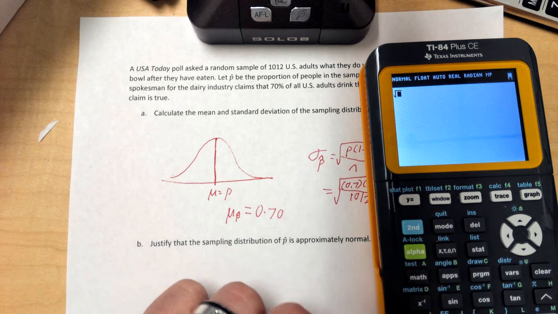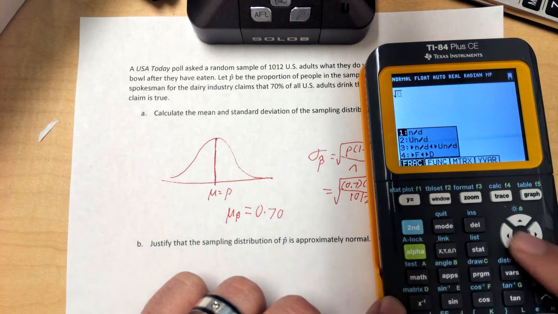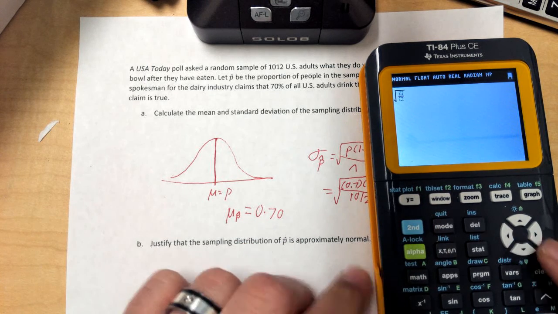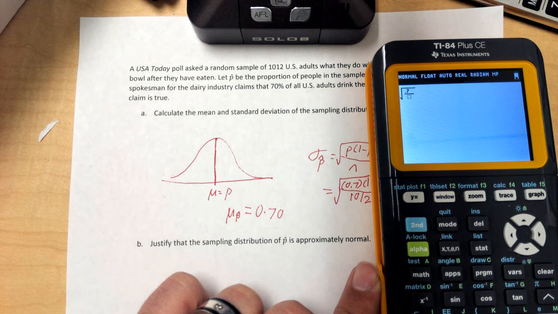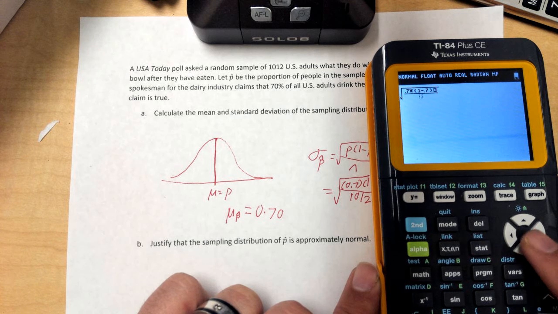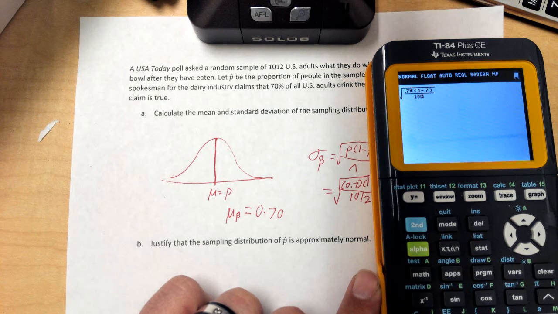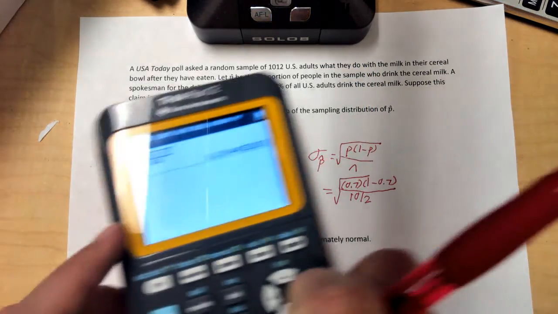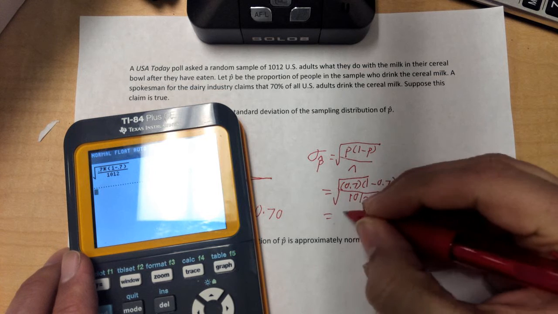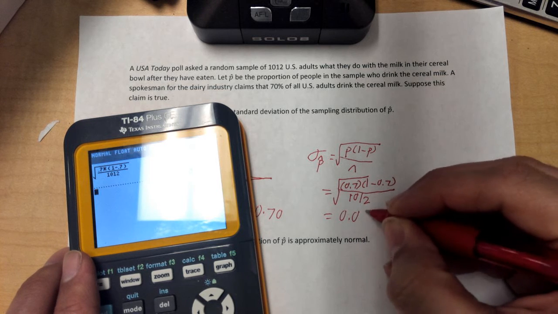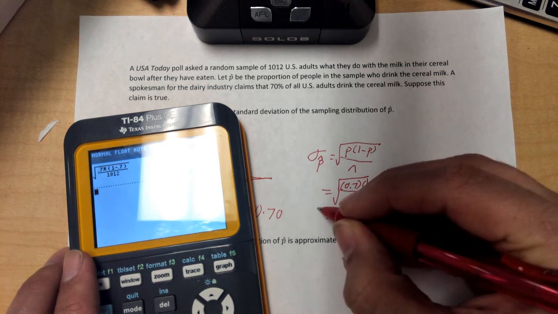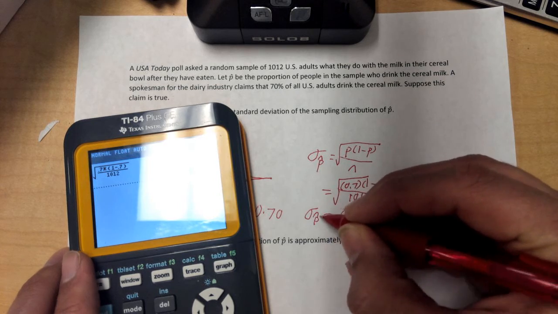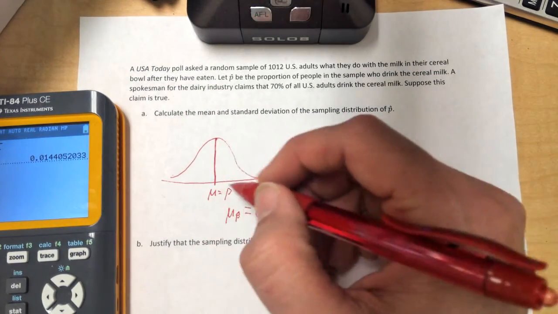We do the square root, alpha y equals, so we can make it a fraction. So 0.7 times 1 minus 0.7 divided by 1,012 gives us our standard deviation, which is 0.014. That's our standard deviation of P hat, of our sampling distribution.